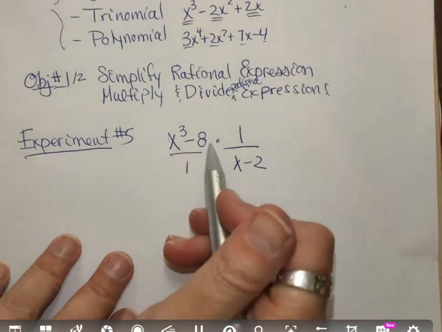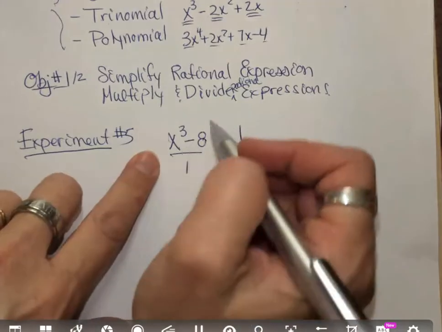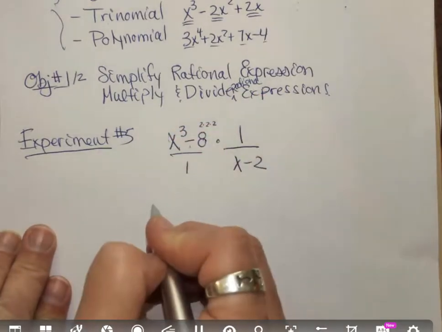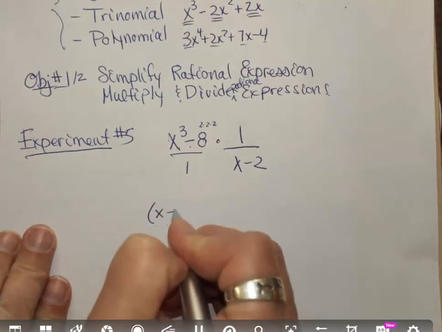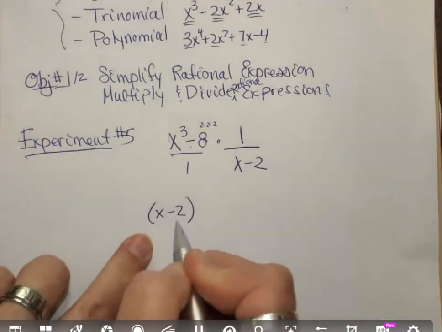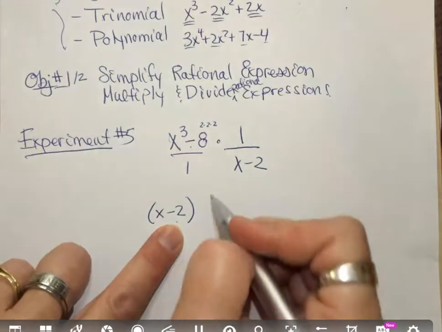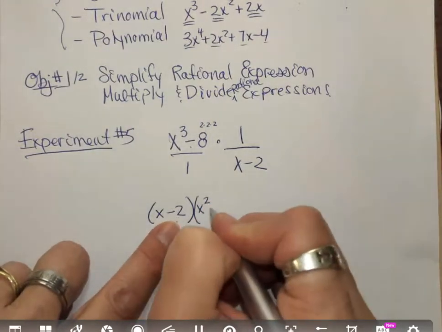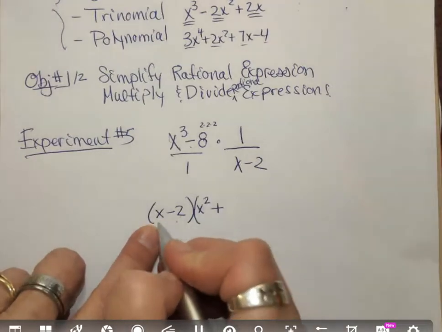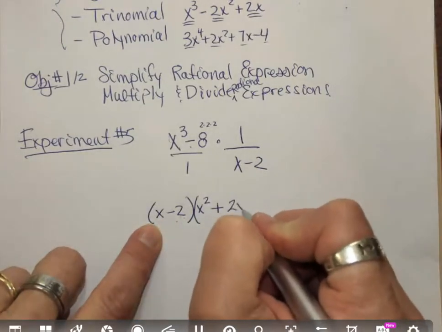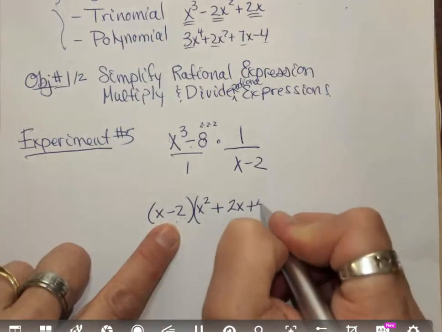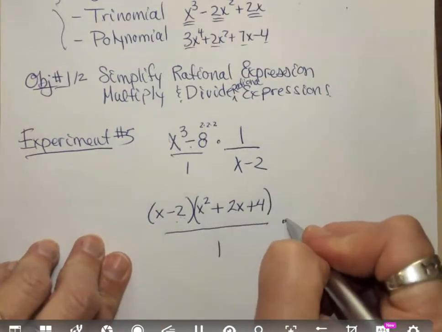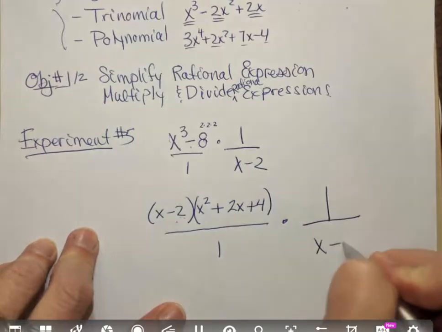Remember, when we have x cubed minus 8, we need to think about that. Well, that's 2 times 2 times 2. The sign follows, so when we're factoring, this is a blast from polynomials past. So we'd have x minus 2. Remember, you're only allowed one minus sign. We square the first. We've already used our minus sign, so it's a plus. We multiply them together to get our middle, and then we square our last. Over 1. And then I'm multiplying that by 1 over x minus 2.